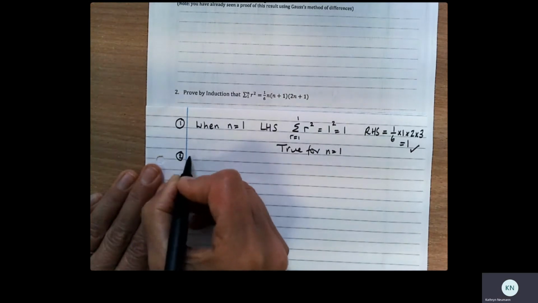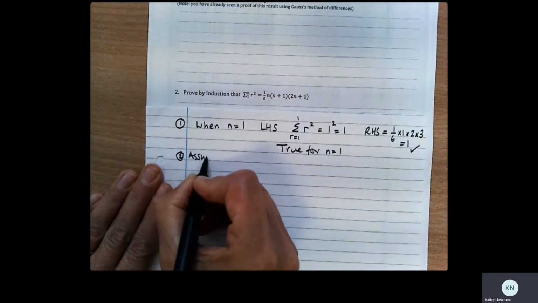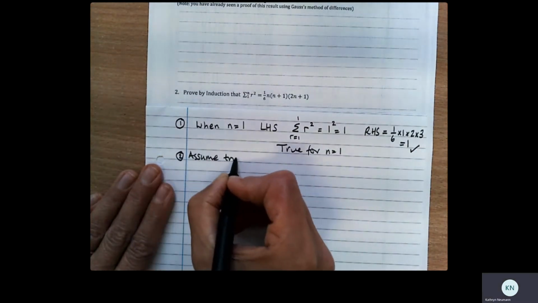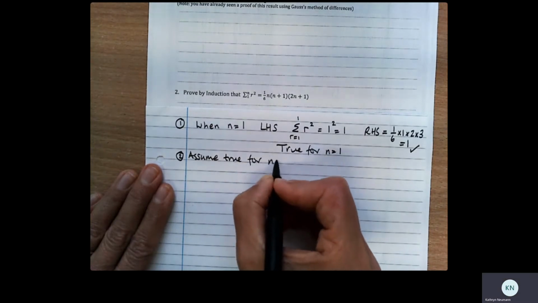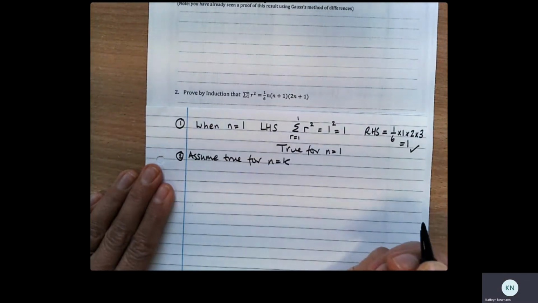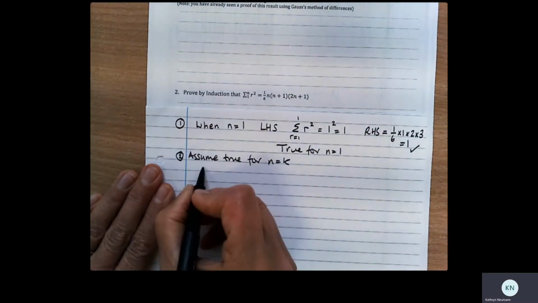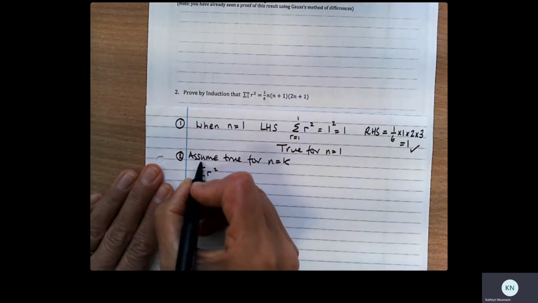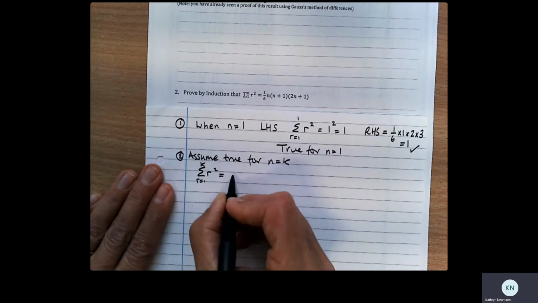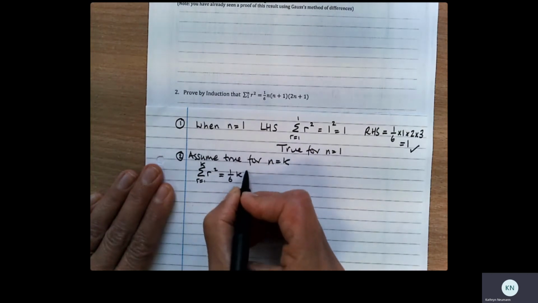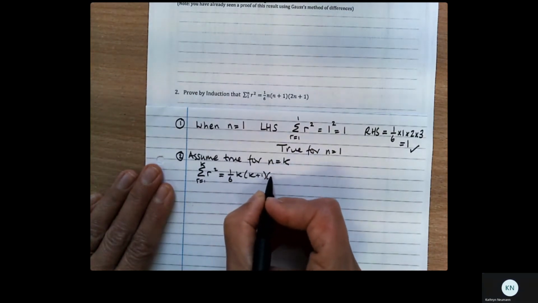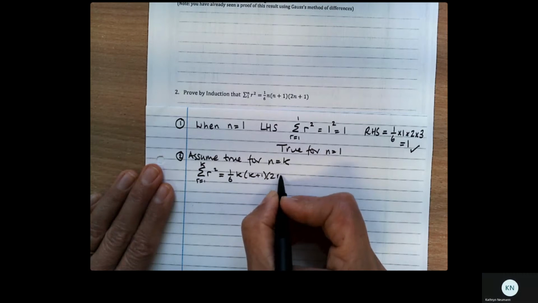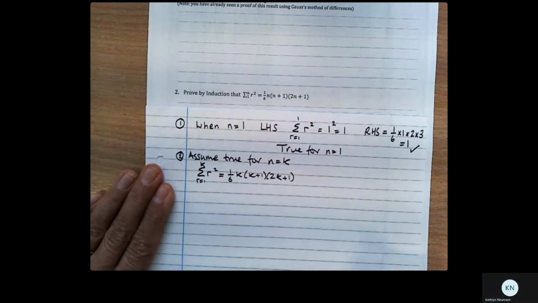Your next step is to assume that it's true for n equals k. So we assume it's true for n equals k, so that means that the sum of the r squareds from r equals 1 to k, we can always write that as 1/6 k, k plus 1, 2k plus 1.